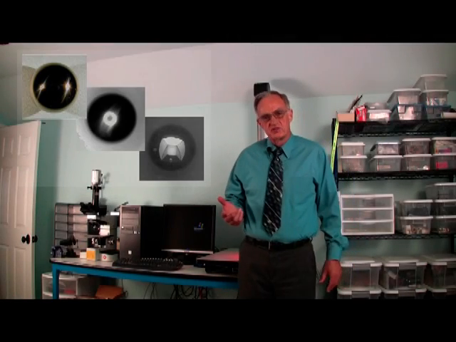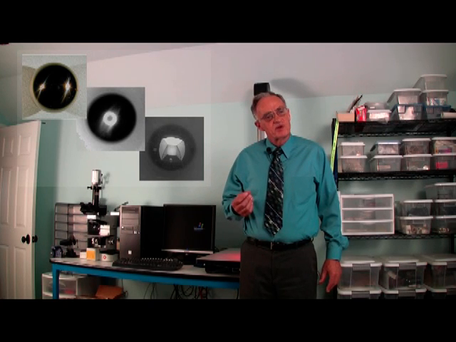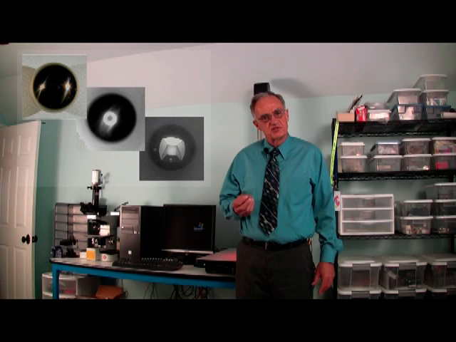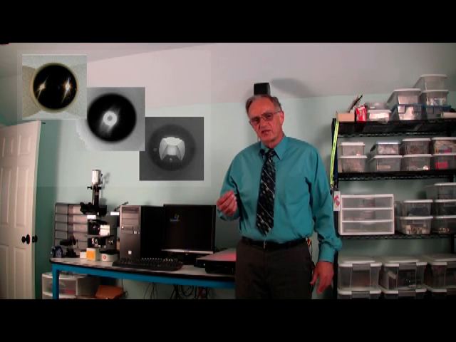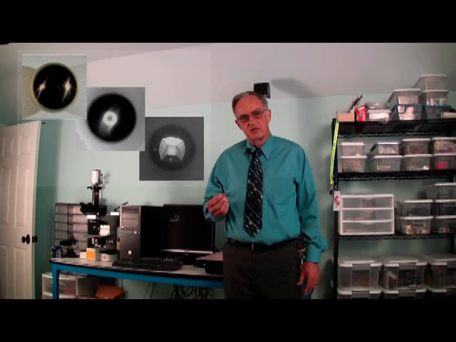Here are some other images of light reflecting off of the steel balls. You notice from left to right, we have 2 point sources on opposite sides of the camera. Then we have a ring light, and then we have a coaxial diffuse illuminator.